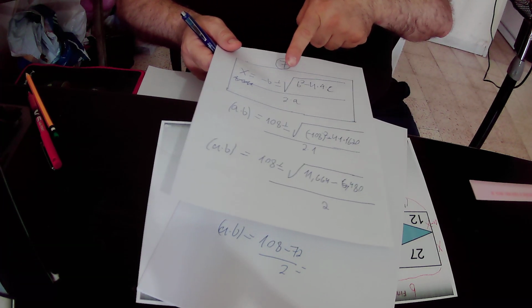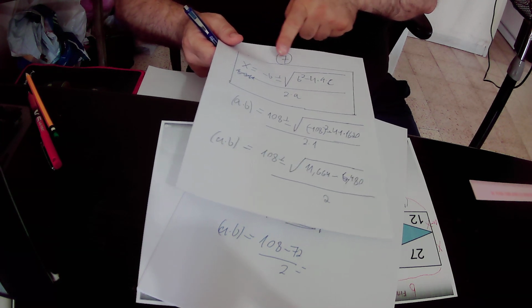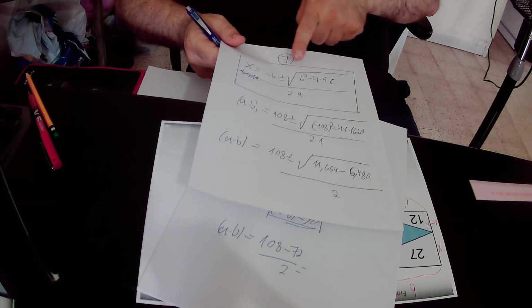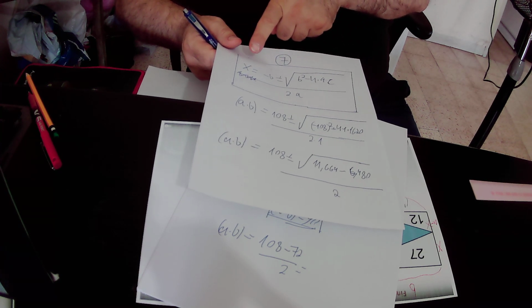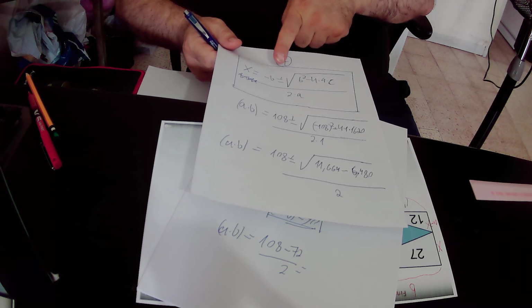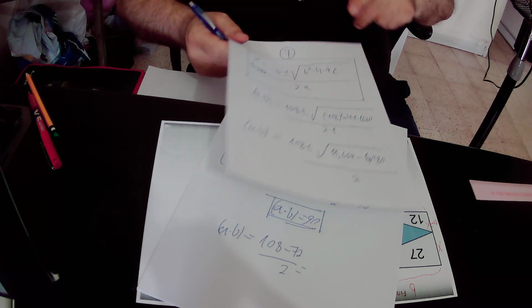So we have two answers for x. The first is minus b plus root, and the second answer is x equals minus b minus the root.